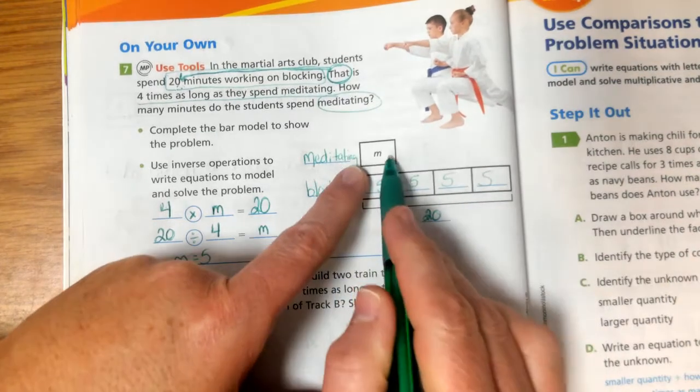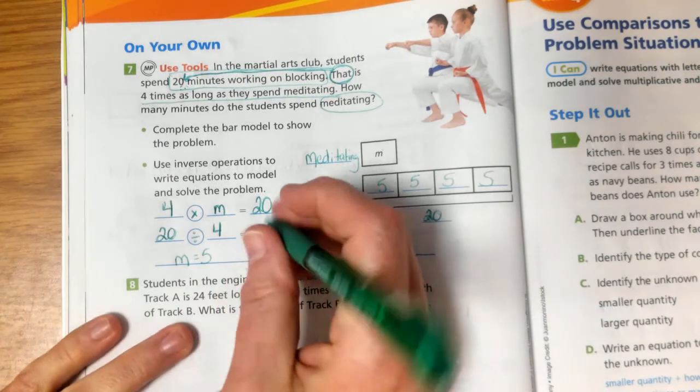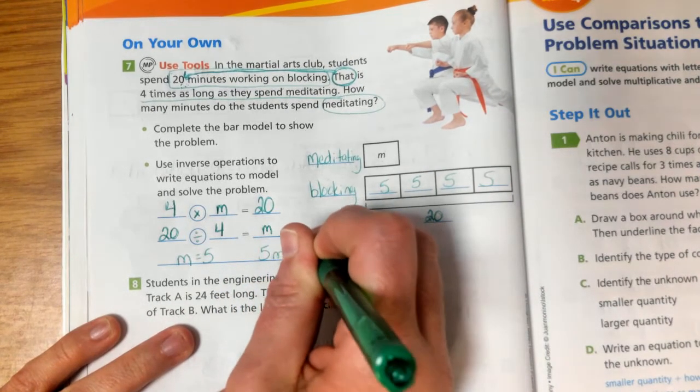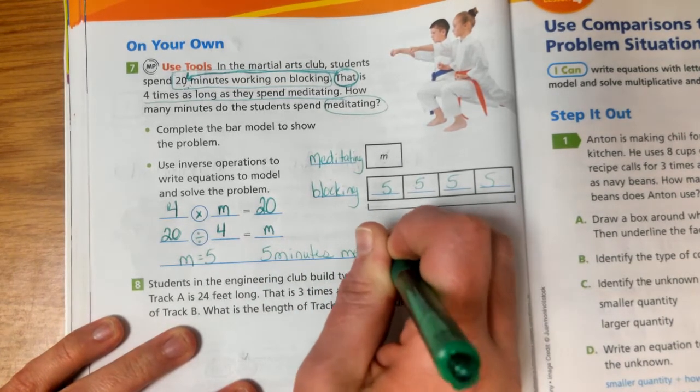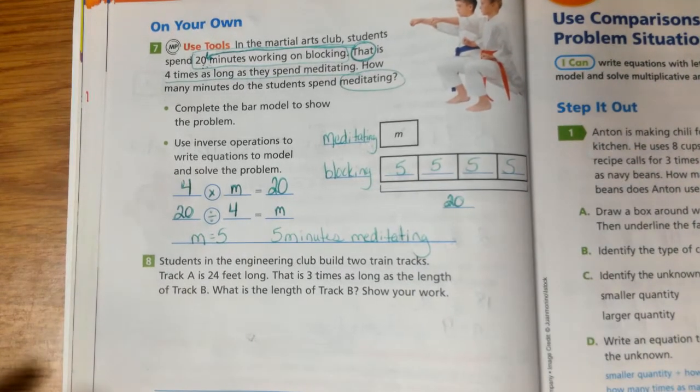Because inside is my M. Each one is 5, and there were 4 of them. So it's 5 minutes meditating. Five minutes meditating.